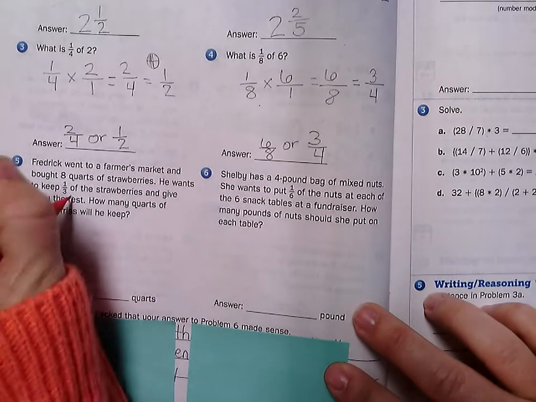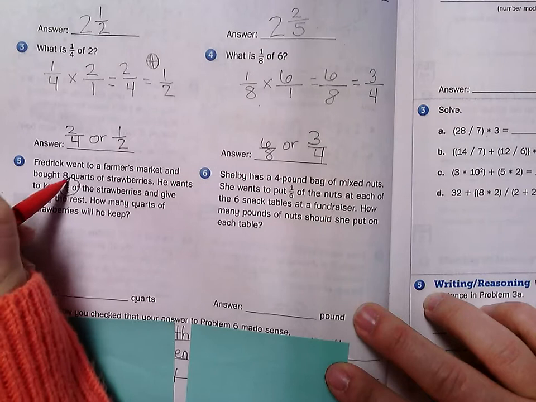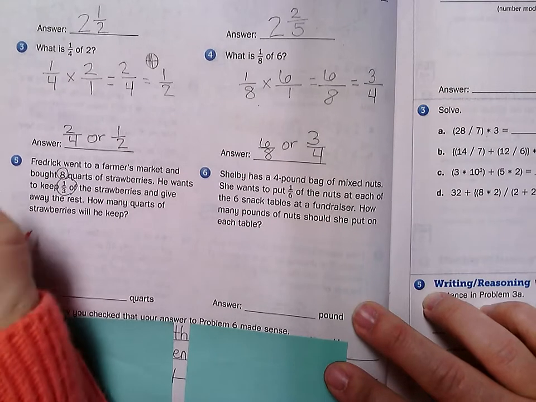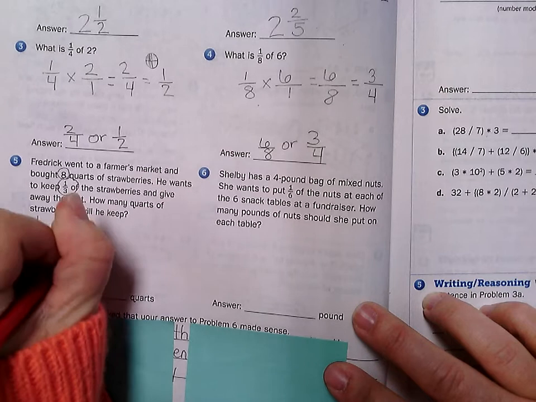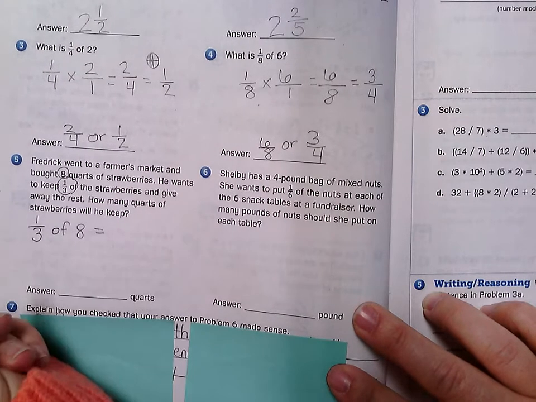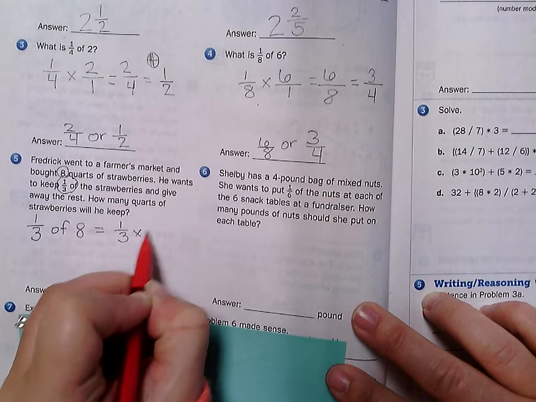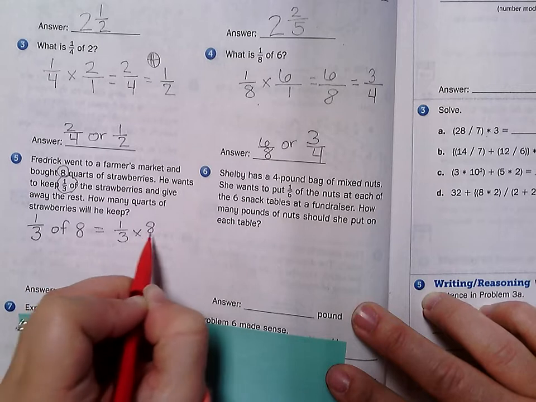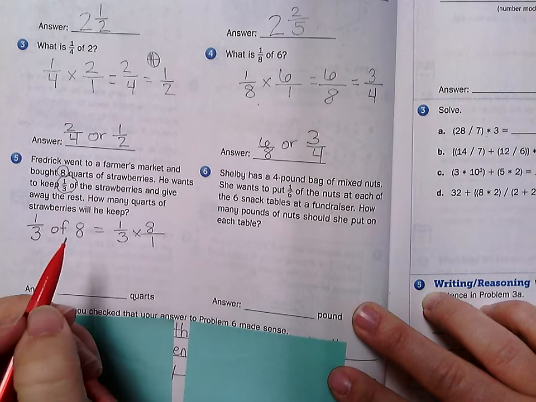So he wants to keep a third of, well, how much does he have? He has 8 quarts. So he wants to keep 1/3 of 8. Okay, so of means multiply. 1/3 times 8. And what do we put the whole number over? Always a 1. Okay?